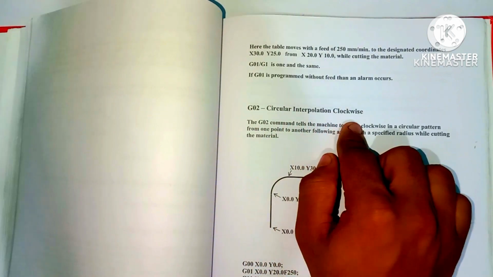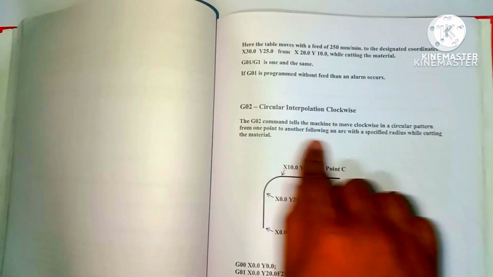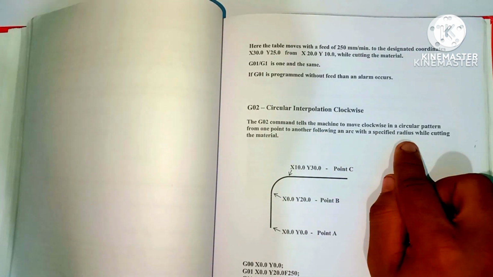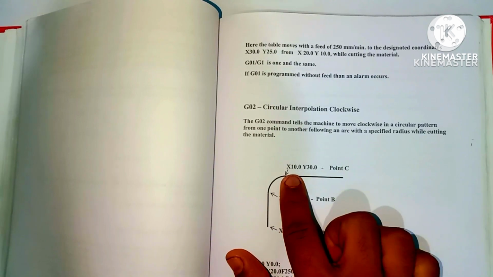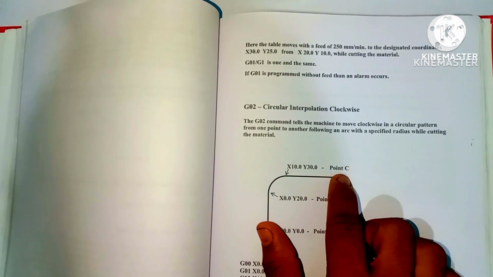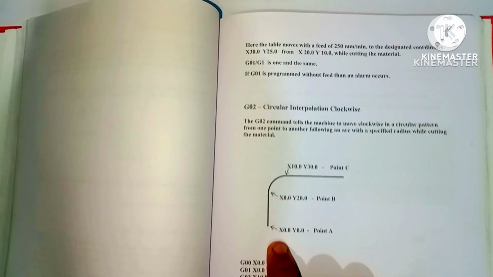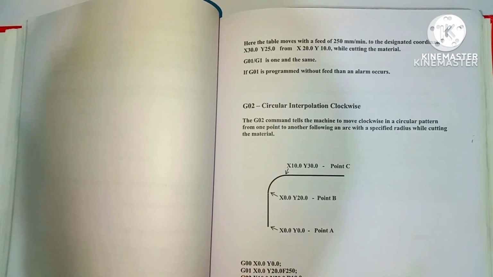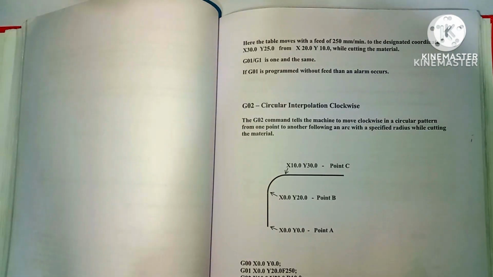G02 is circular interpolation clockwise. The G02 command tells the machine to move clockwise in a circular pattern from one point to another point, or arc, with the specified radius, while cutting the material. Example: point X10.0 Y30.0, point C X0.0 Y20.0, point A X0.0 Y0.0. G00 X0.0 Y0.0, G01 X0.0 Y20.0 F250, G02 X10.0 Y30.0 R10.0.